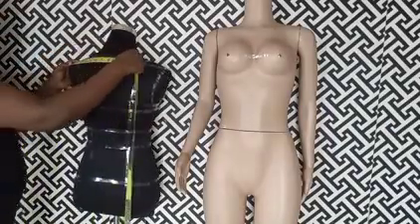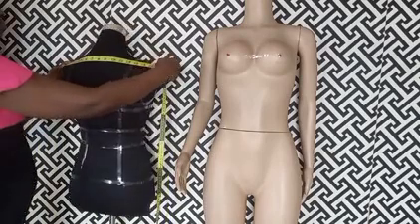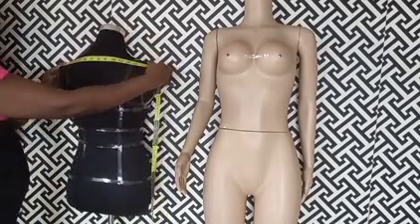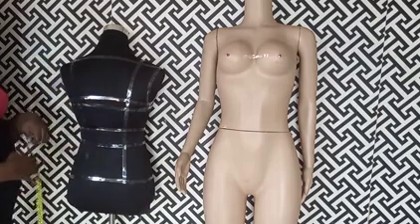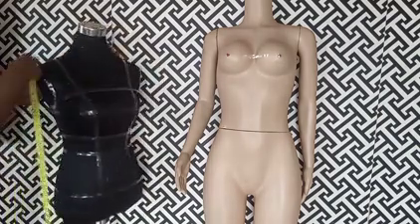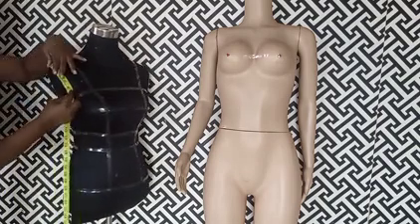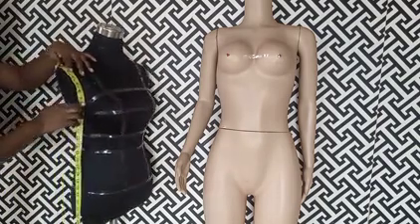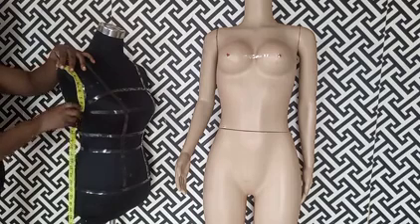We are going to measure the shoulder to shoulder measurements from one end of the shoulder to the other end of the shoulder. Okay, next we have the round armhole. You measure around the circumference of the armhole.